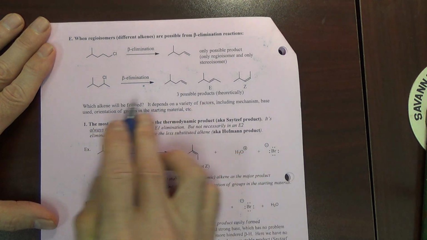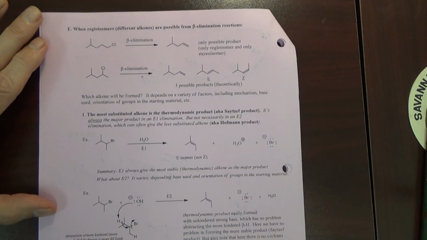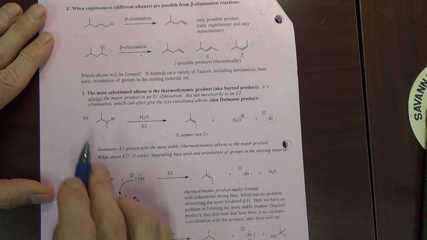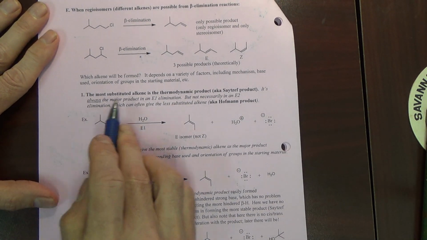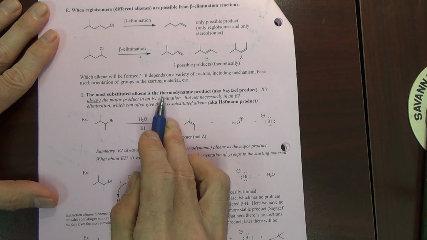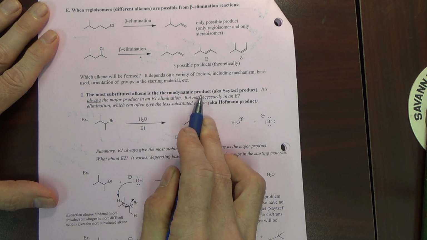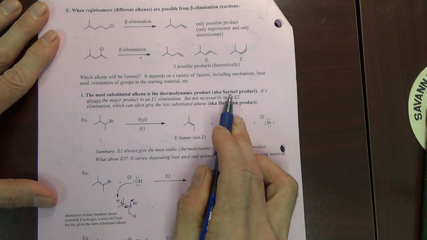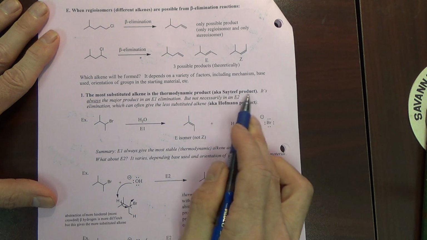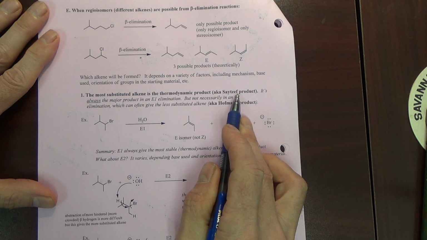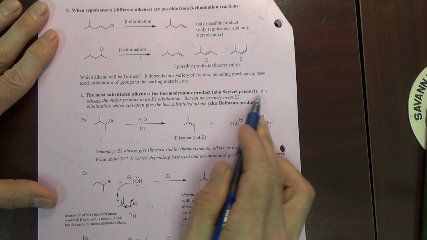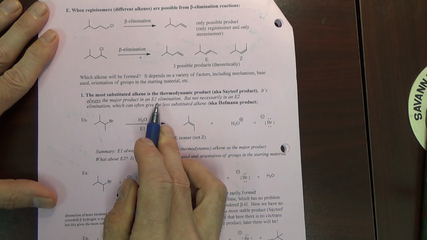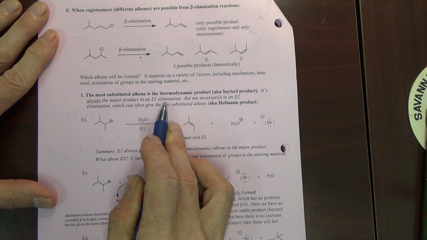So which alkene will be formed in this second reaction? Okay, a couple of things to look at. Number one, the most substituted alkene is the thermodynamic product in these reactions. And the thermodynamic product is called the Zaitsev product when you're doing an elimination reaction. Now, it's always the major product when you're doing an E1 elimination.